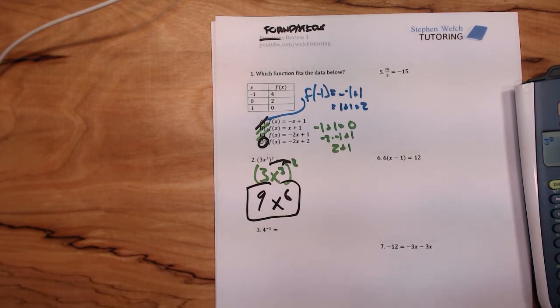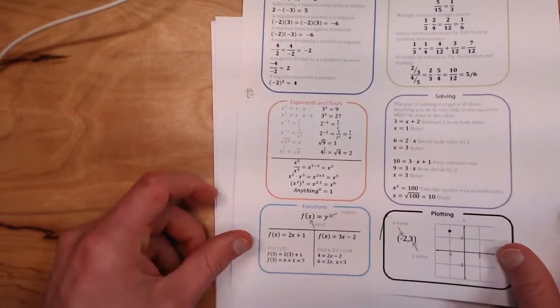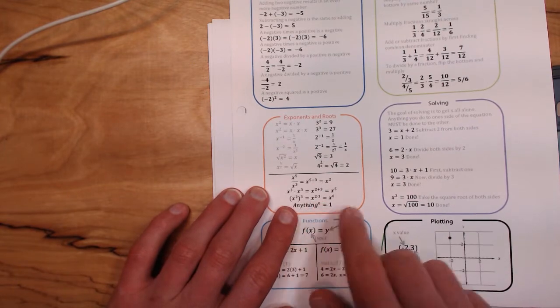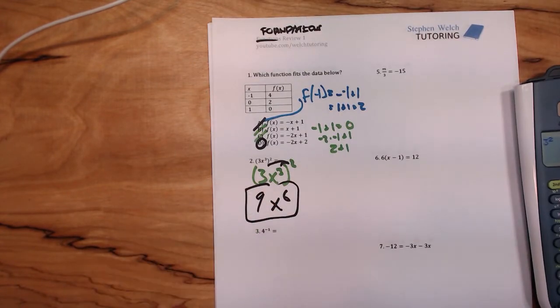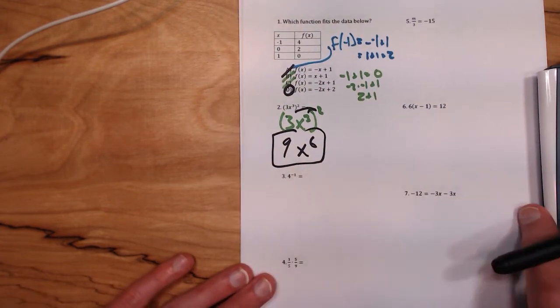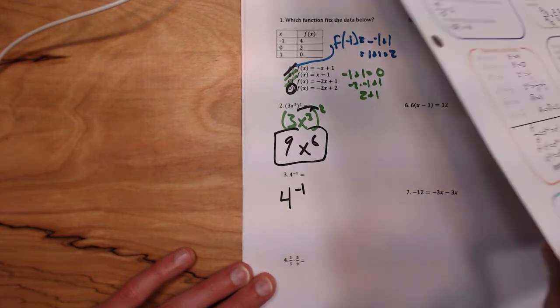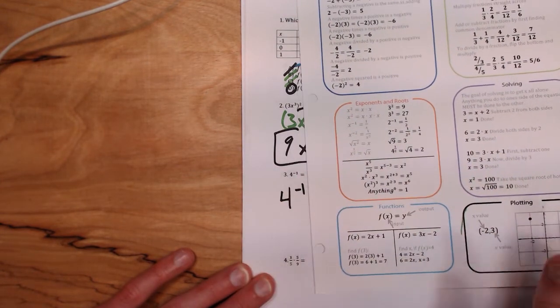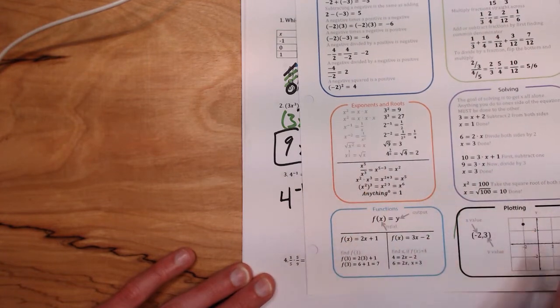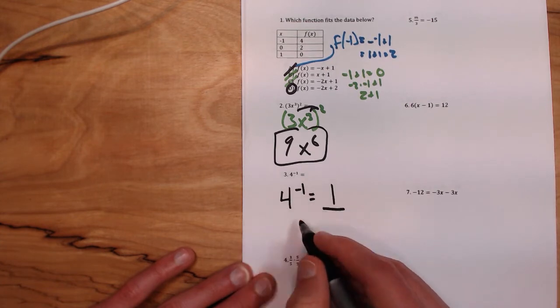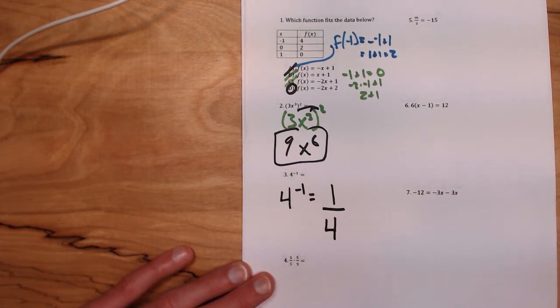If you forget about multiplying powers, you can go to your Foundations Concepts page, and right here, in the exponents and roots section, you will find a nice example of multiplying the powers. Okay, number 3 says 4 to the minus 1. So 4 to the minus first power. Remember, we can look at our formula sheet if we need to. Anything to a negative power, all we have to do is put 1 over whatever is there. So the answer to this is just 1/4.